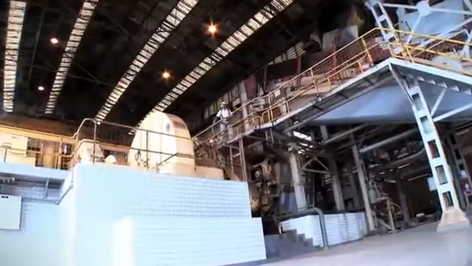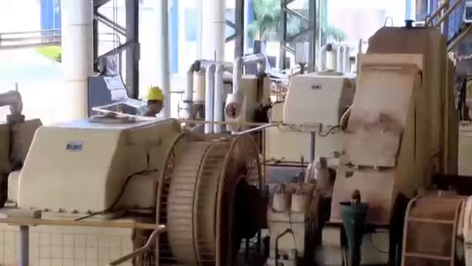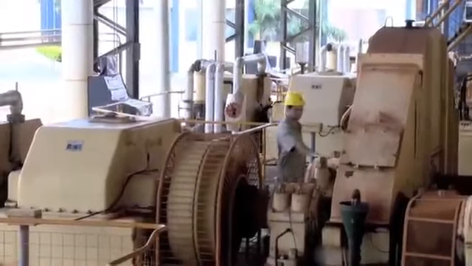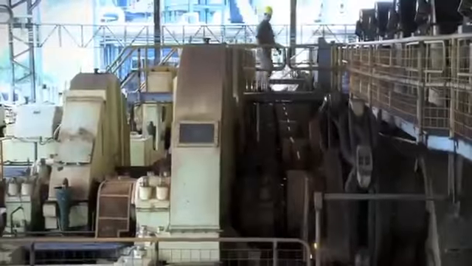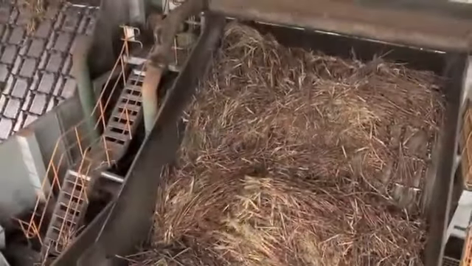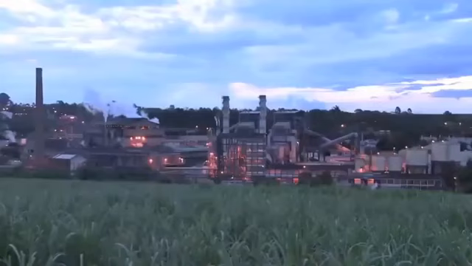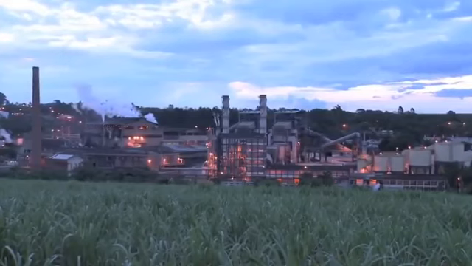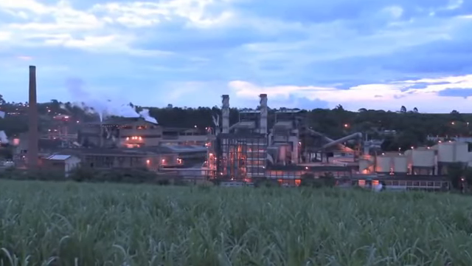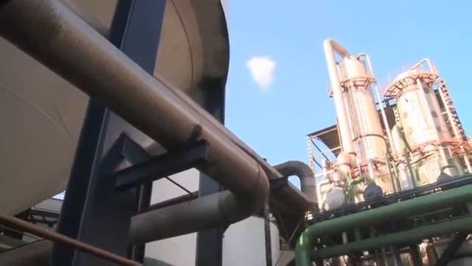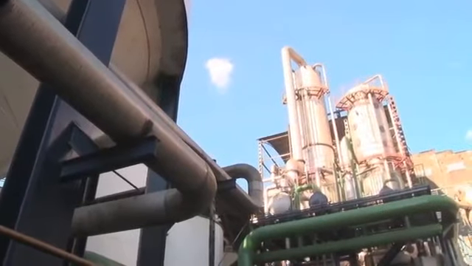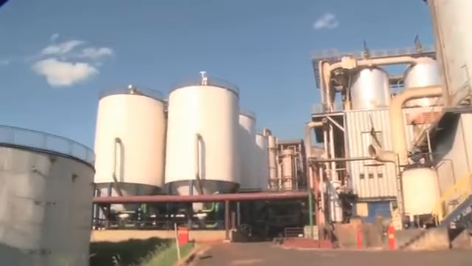The projected cane crush for the 2010-2011 harvest in south-central Brazil is expected to reach 595 million tons. The juice that results from the cane crush is used to produce sugar and ethanol. Most of Brazil's 430 active mills can produce both. How much of each product is made varies according to market conditions and technical aspects of the mill's design.